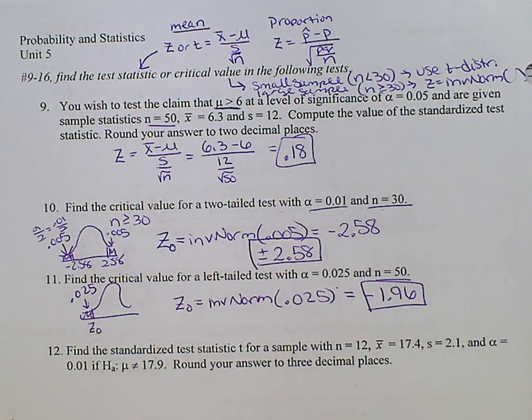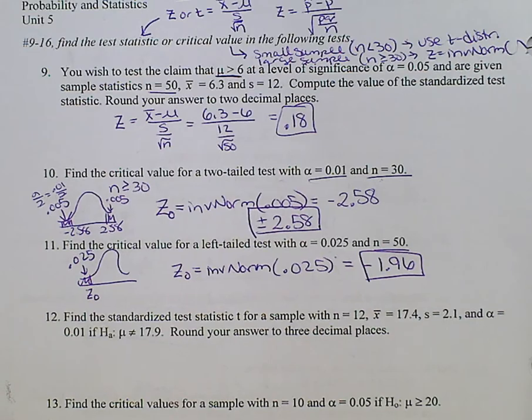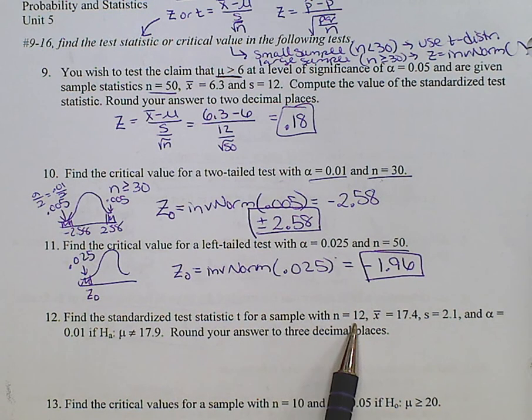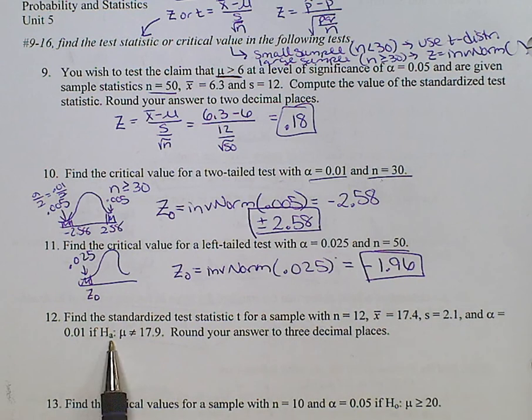Number 12. Find the standardized test statistic t for the following sample. Here are our sample statistics. We have a two-tailed test. Round your answer to 3 decimal places. It's 3 decimal places because it's t.